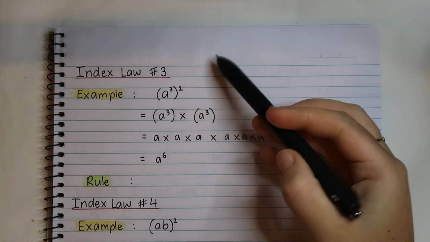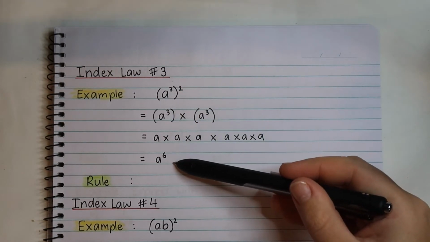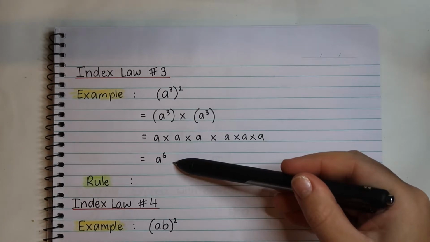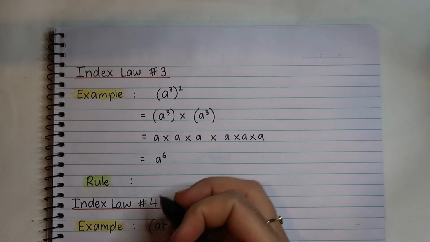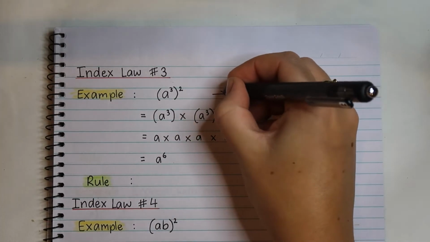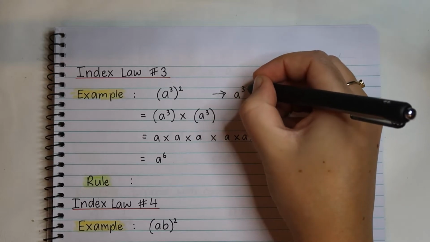So now when we group all those like terms together, we'll get a to the power of 6. So having a look at the original expression, can you see the shortcut where we get to this answer here? So instead of writing it out each time, we can multiply the indices. So I'll just put that in over here. So a to the power of 3 times 2.